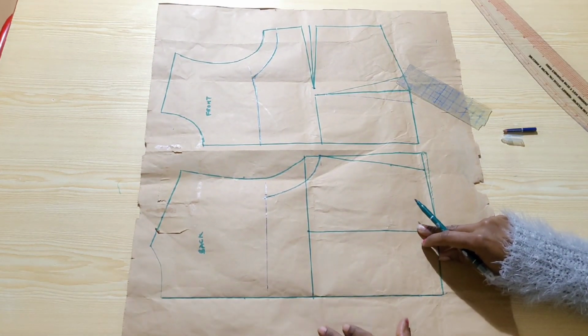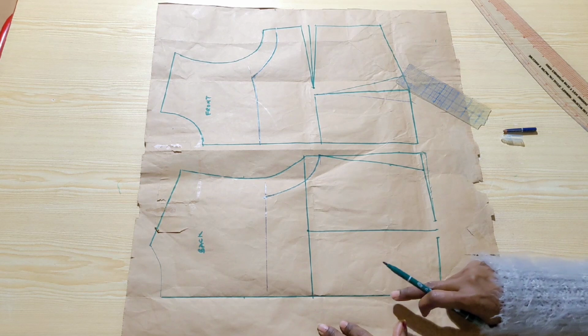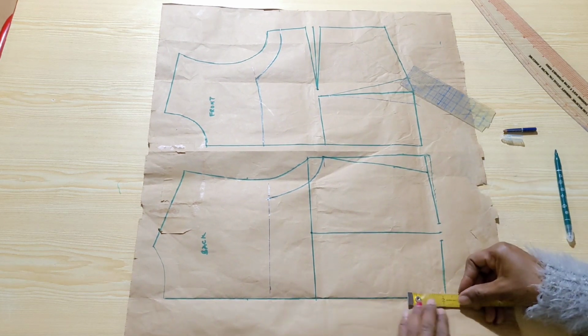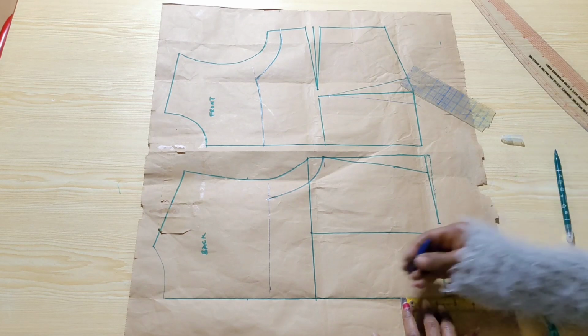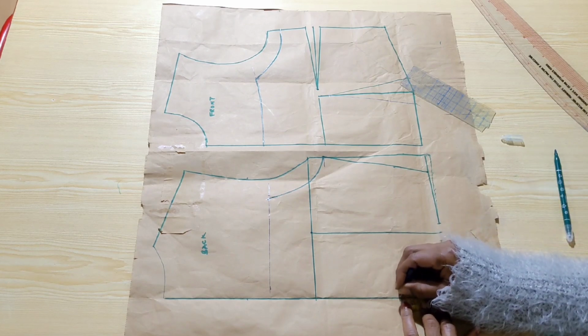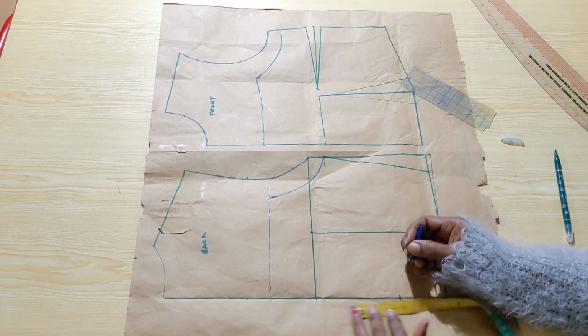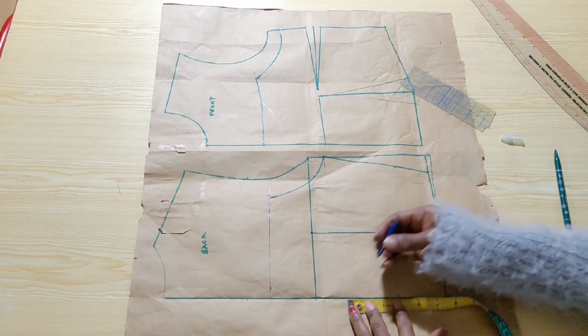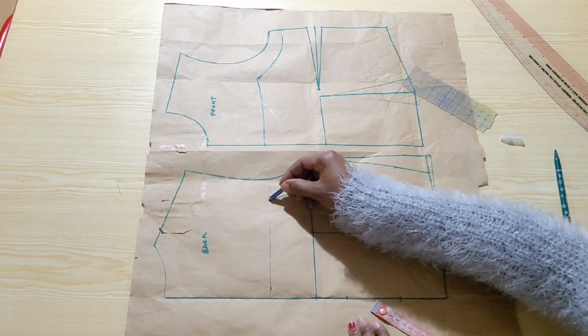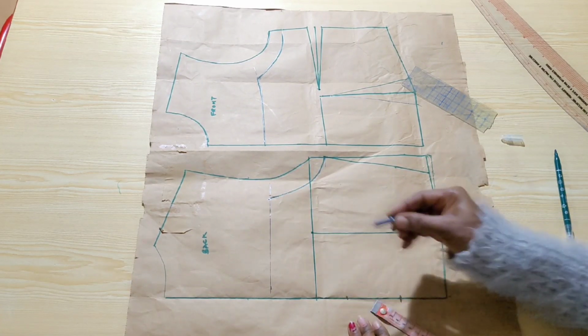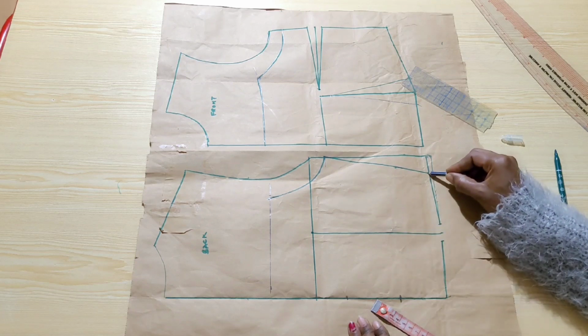To draw the shape of the back tie, from the center back I came up by 2.5 inches. This is not standard. You can decide to go up by 3 inches. It all depends on how you want your back to be shaped. Then the width of my tie is 3 inches. That's the width of my belt. And then with this point, I just went in with my French curve and drew in the shape of the back tie.